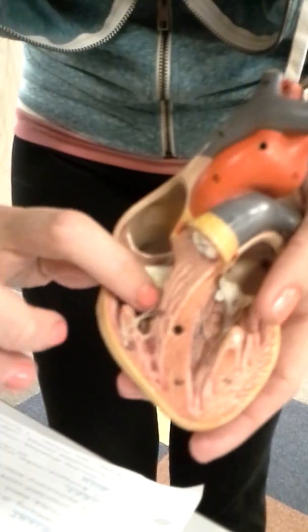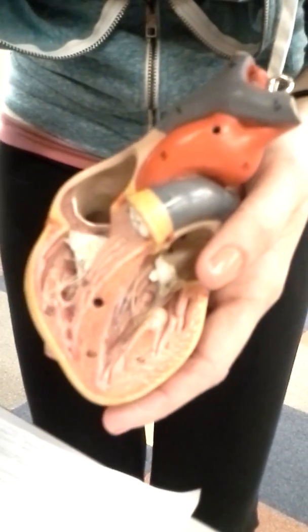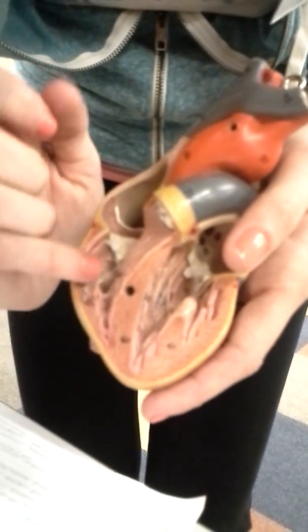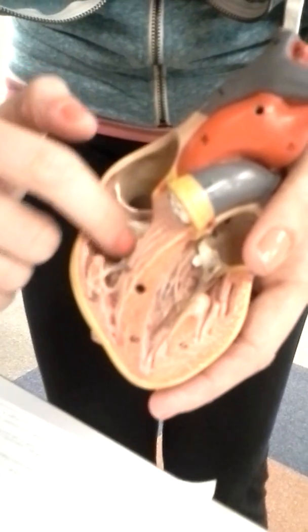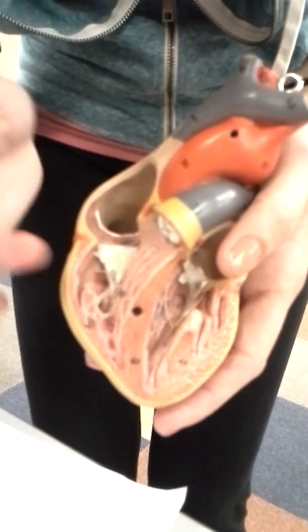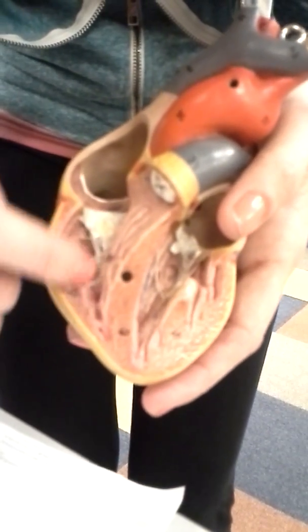And then the things that are on both, the first thing are these strings. They attach to the valves on both sides. They're called chordae tendineae. And they attach to these things, which are papillary muscles. That's another thing on the list. So the papillary muscles contract and the heart contracts, and they pull on the chordae tendineae to make the valves open and close. That's the pumping of your heart. So that's all the things linked together. So the valves, the chordae tendineae, and the papillary muscles.